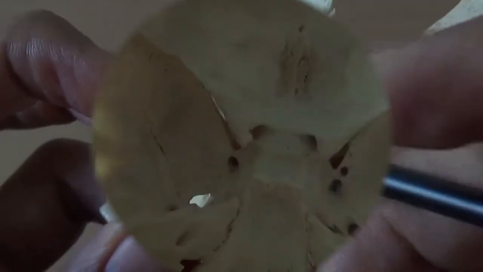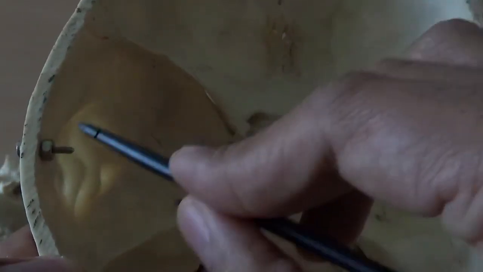So this is about the middle cranial fossa.